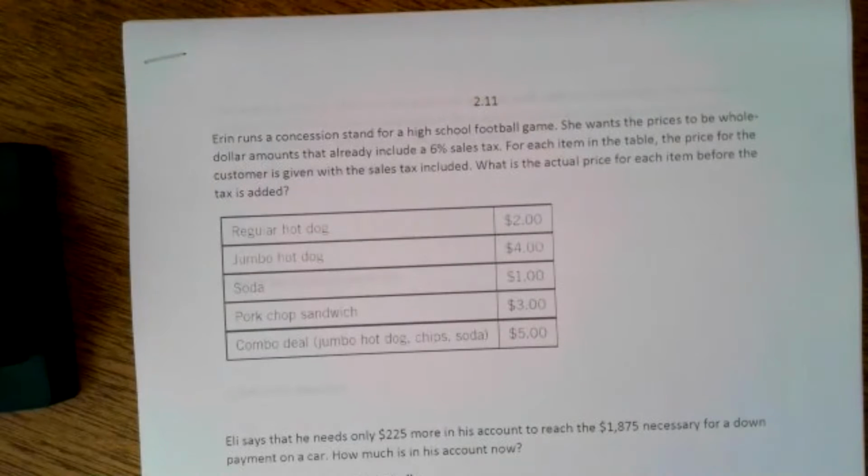Erin runs a concession stand for a high school football game. She wants the prices to be whole dollar amounts that already include the 6% sales tax. So it says for each item, the price for the customer is given with the sales tax included. So what is the actual price of each item before the tax is added?